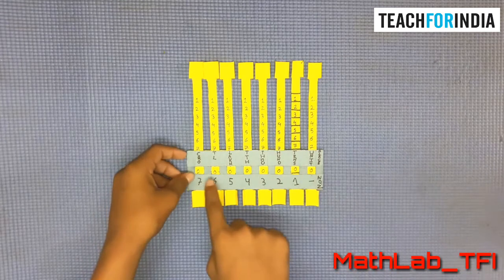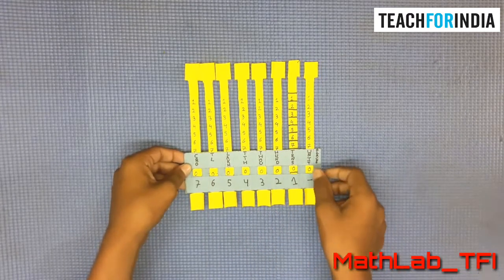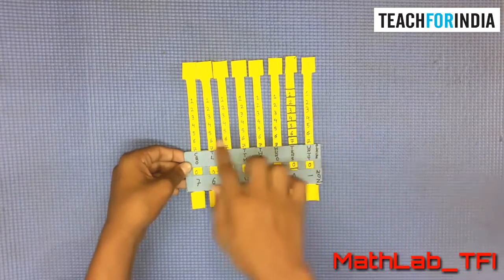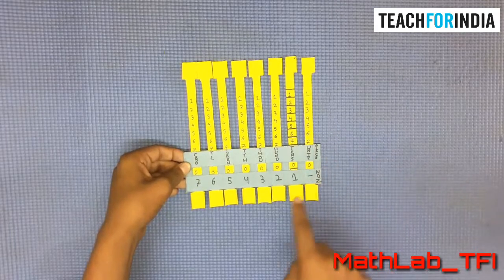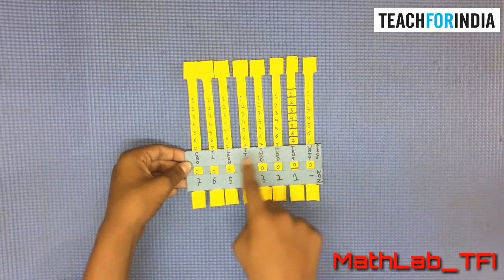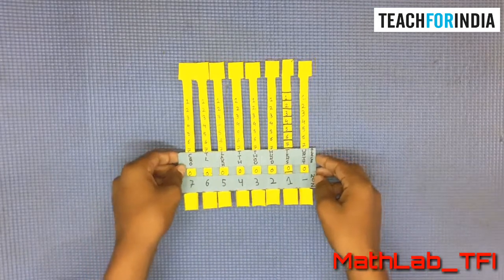As you can see, here are a total of 8 windows. From each you can see all the single digit numbers written on this strip. Here are a total of 8 strips, and beside this number here are the number of zeros in the place value. Now I will show you how to solve a question.